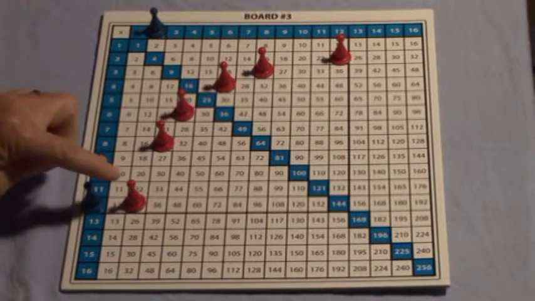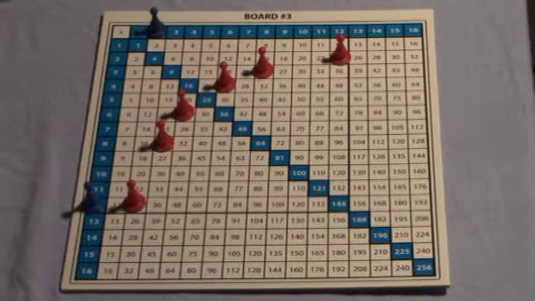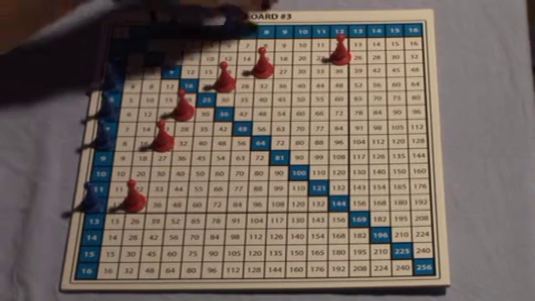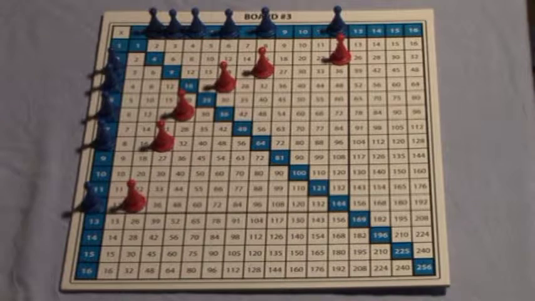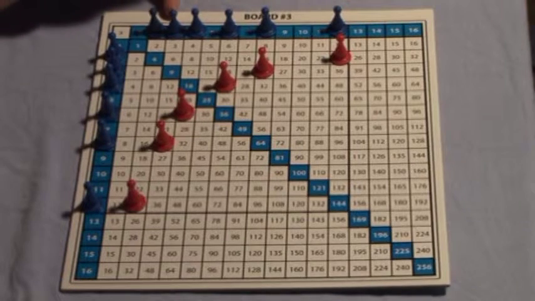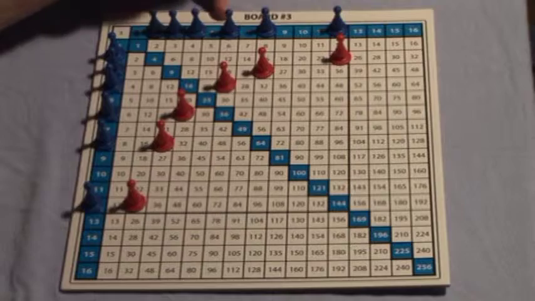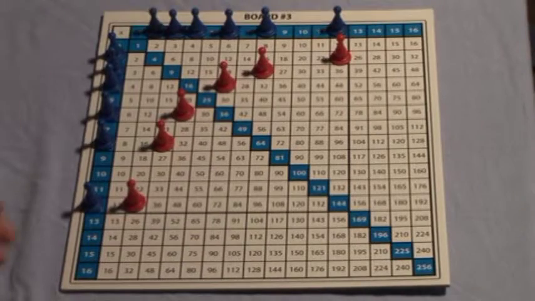So 2 times 12 is 24. 3 times 8 is 24. 4 times 6 is 24. 6 times 4 is 24. 8 times 3 is 24. And finally 12 times 2 is 24. So the factors of 24 along the top row are 2, 3, 4, 6, 8, and 12.